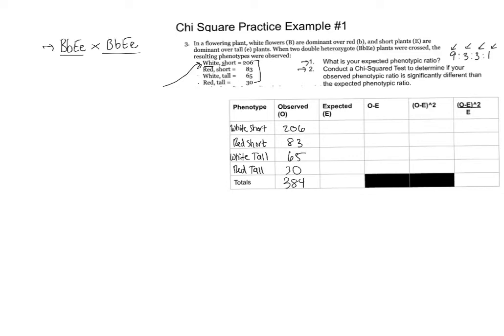So the possible genotypes will be the case where you have a homozygous dominant offspring. You have an offspring that's heterozygous for both genes. And then you have the possibility of being homozygous for one gene and heterozygous for the other, like this, and the other one would be this.